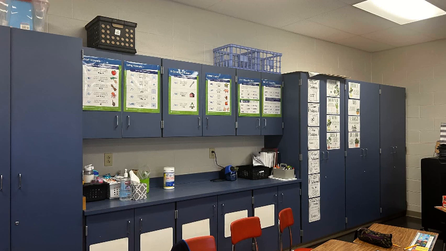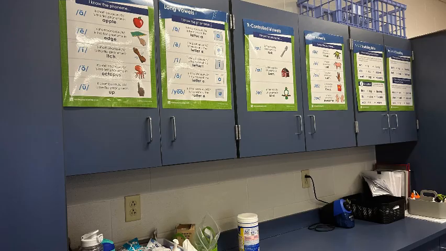As we move to the left side of the door, you walk in and there are cabinets. And as you can see, I use my cabinets to put all different kinds of phonics and reading posters for the students to use whenever they may need. And I will show you a close-up of each of those posters.